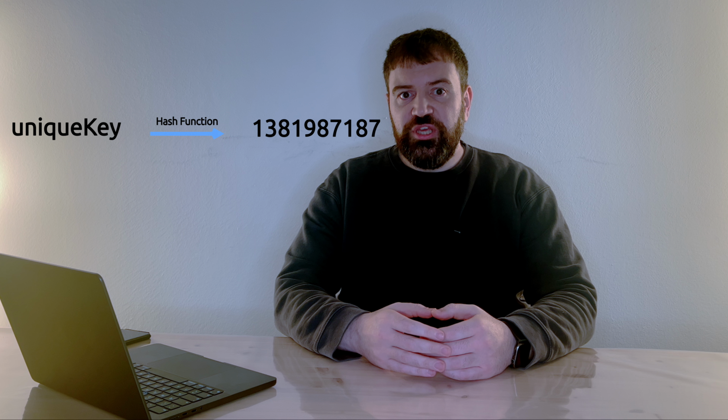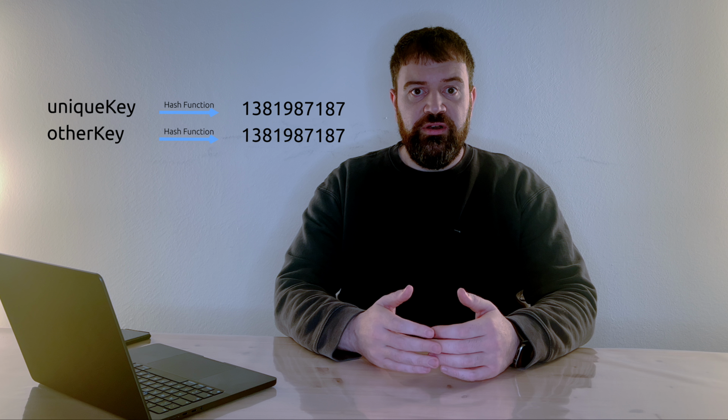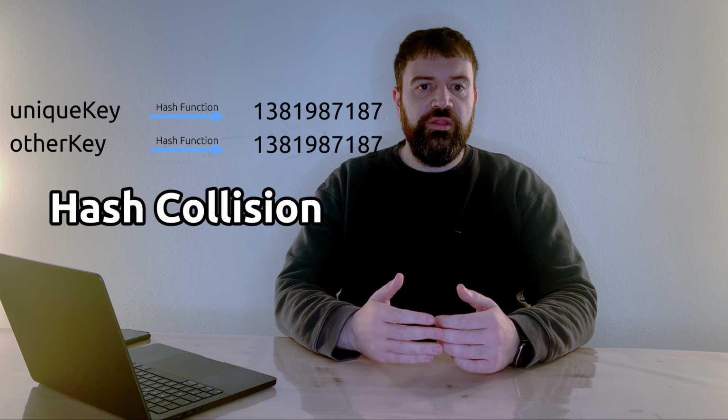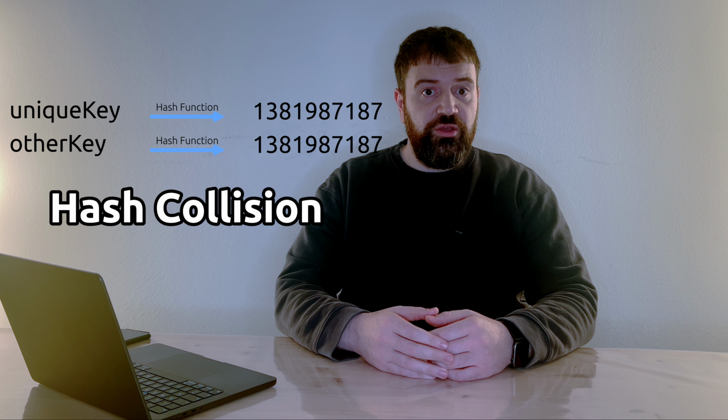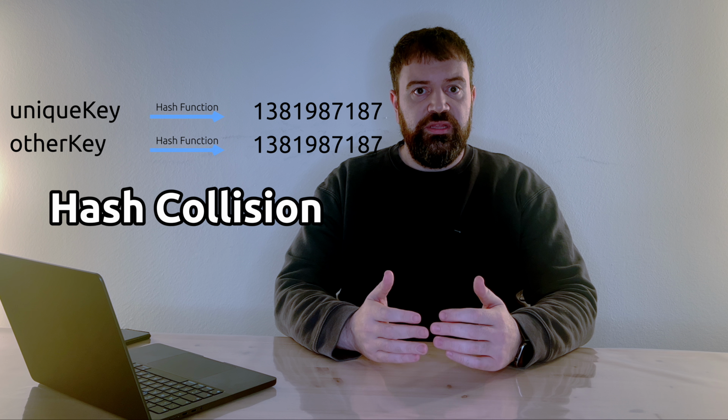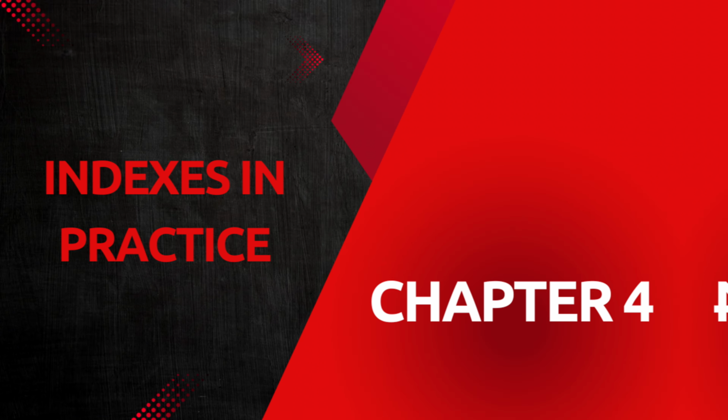When you add a key value pair, the key is run through a hash function, which generates an index. Ideally, each key gets a unique index. However, sometimes different keys can produce the same index. This is called a hash collision. If too many collisions occur, performance suffers as it essentially turns the hash map into a simple array.